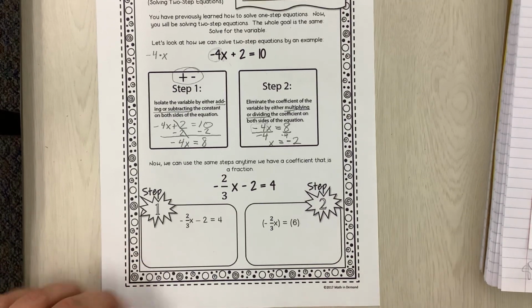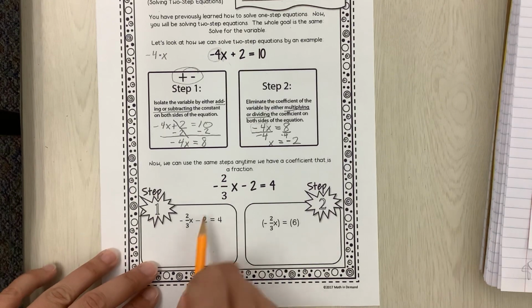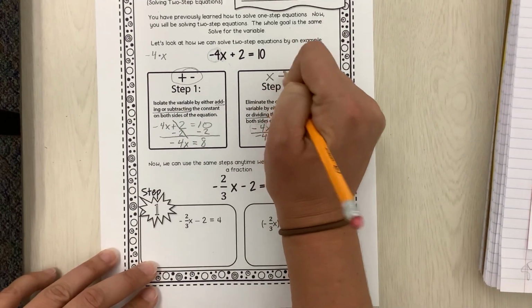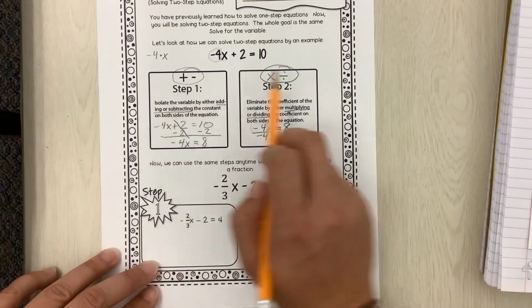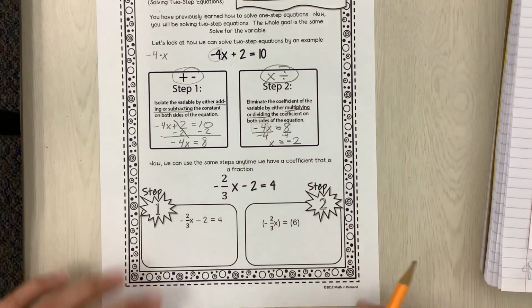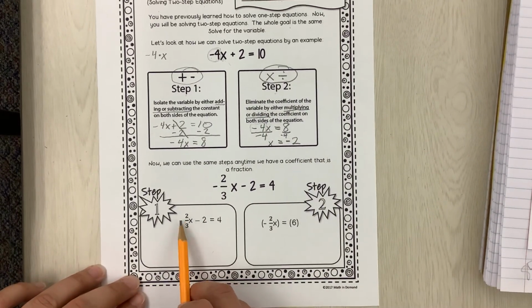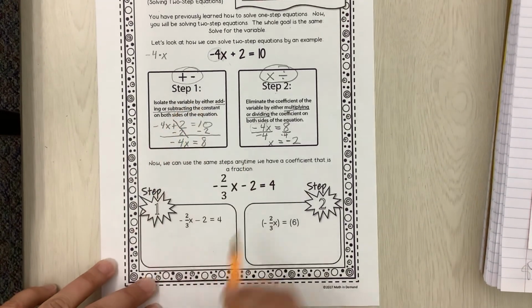Okay, so let's see. The first thing that we are going to do, step 1, add or subtract. Let me put multiply or divide symbols up here so that we remember. Easier to see. Add and subtract first, multiply or divide second. So we've got negative 2/3 x, that means negative 2/3 times x minus 2 equals 4. So the first thing we're going to do is add or subtract.